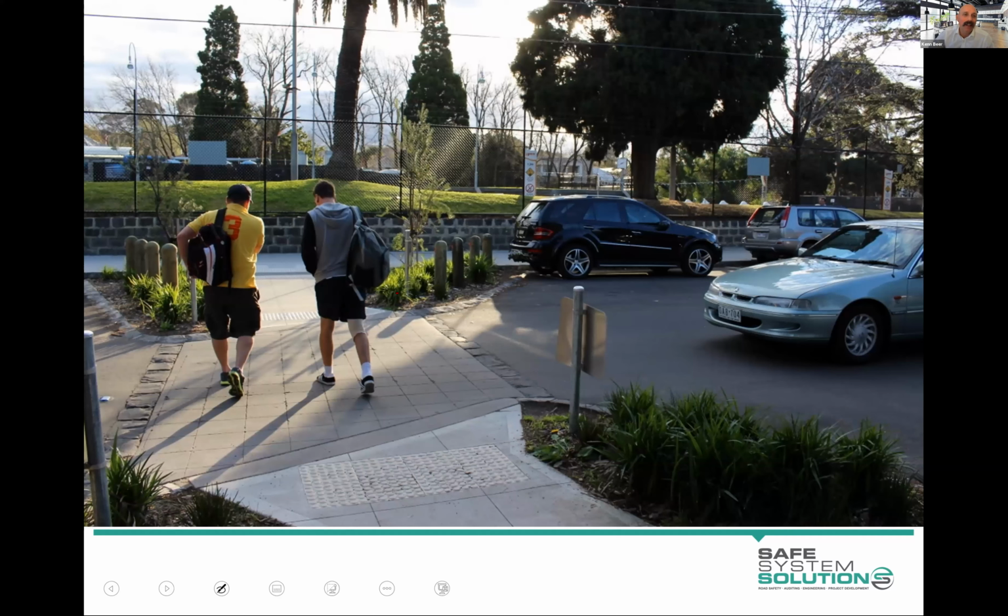And in fact, it didn't take us long standing out there investigating the site to witness this, where the two gentlemen here just walked straight out on the road, and this car approached and nicely stopped, which was good to see. Unfortunately, we're out there because something happened and a car like this did not stop.